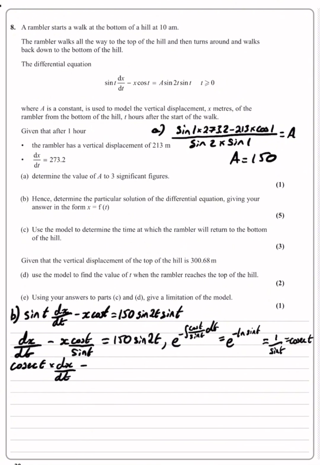subtract x cot t cosec t is going to be equal to 150 lots of sine 2t times cosec t.